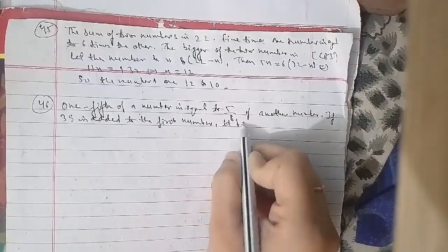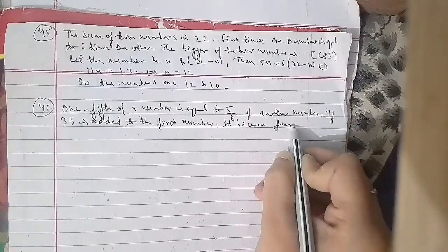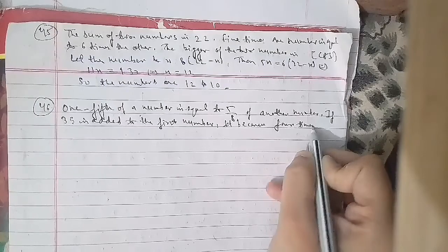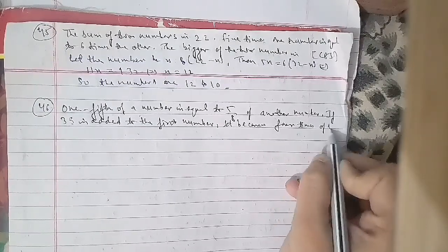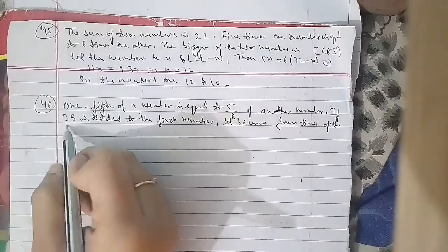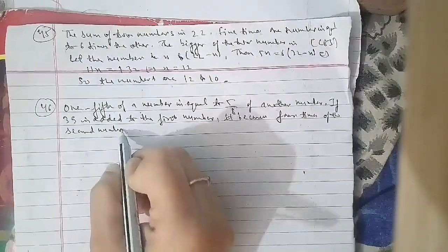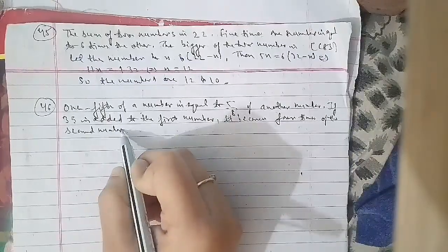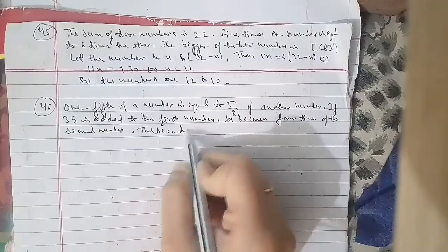Now we will be going ahead further. Another question, which is the 47th question, we will discuss in the next coming classes. So we will be ending here, and there are many more questions that we have to discuss in terms of problems on numbers, and that is also an important one.